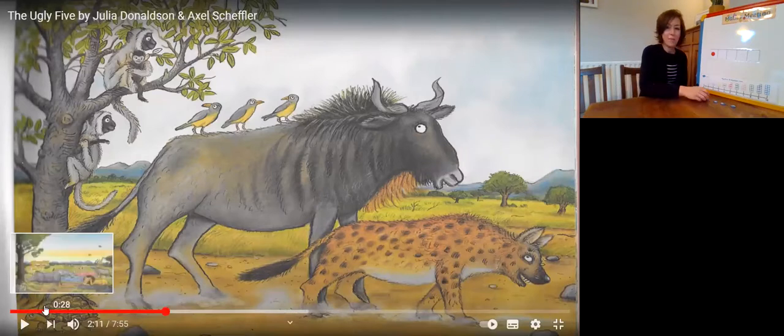Okay, so now, because there's the hyena, we're going to add one more to your 5 frame, because there are 2 animals now. 1, 2. Okay.